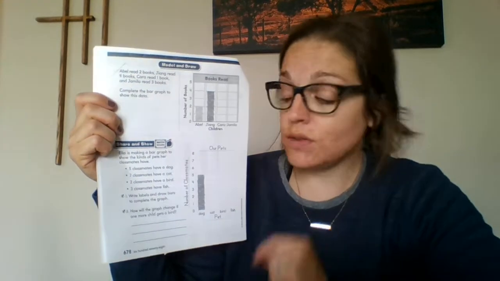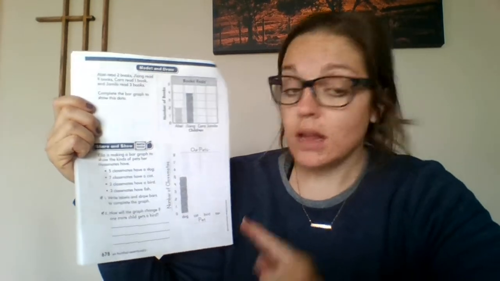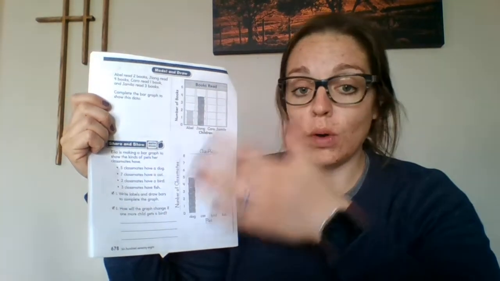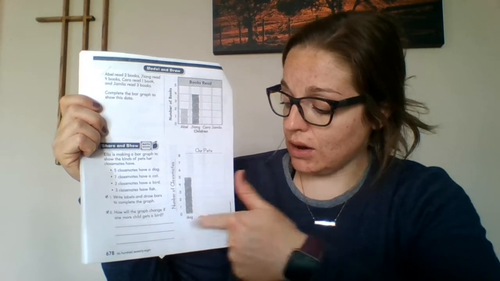So the first thing you always have to do when you are making a bar graph is you need to write labels. So labels are like your title at the top, so your main topic of what you're talking about, and then you have to label the sides. So you'll label the side that has the numbers, and whatever side has the numbers, whether it be here or here, you'd always start that with like number of, and then whatever it is.